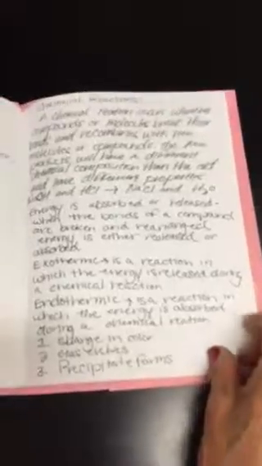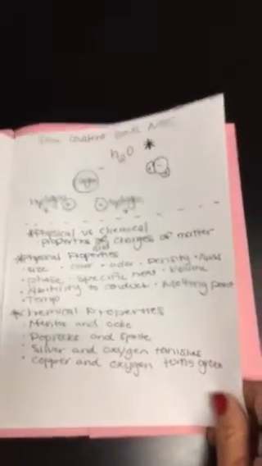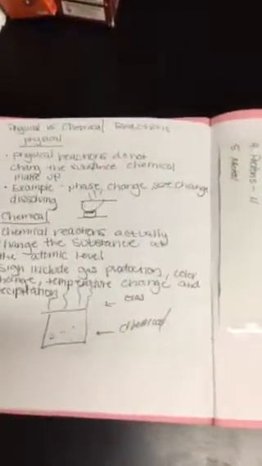We have some diagrams of shells, Bohr models, and chemical properties of matter. More information on types of compounds, dot diagrams, continuing notes. She diagrams how polar covalent molecules work, which is awesome because many students don't understand that. And on her last page, she has more diagrams of physical and chemical reactions.